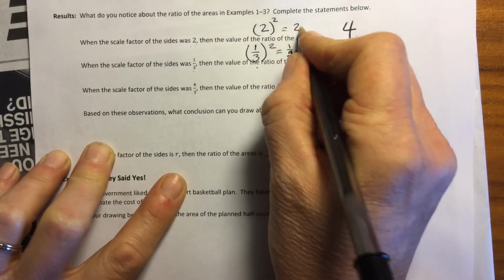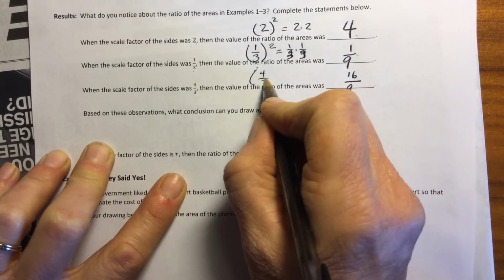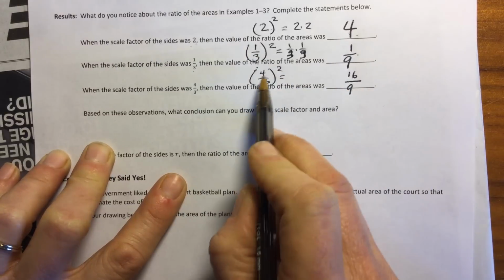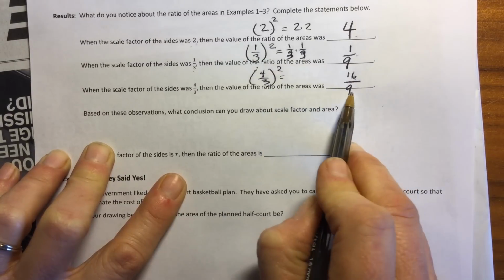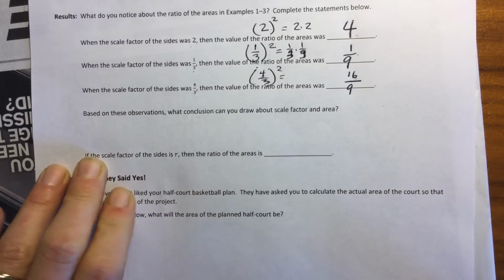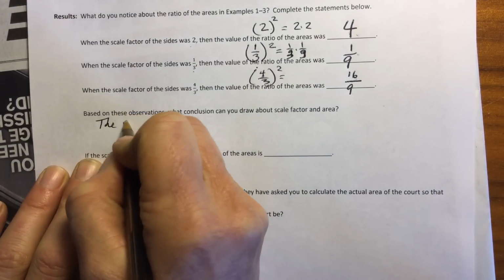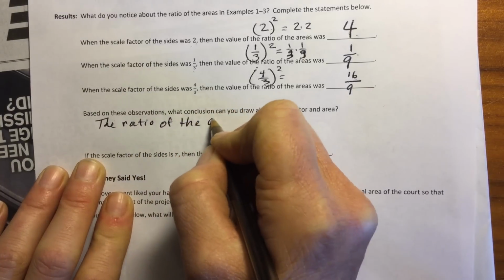Up here, 2 times 2 is 4. So down here, if I square 4/3, the same thing should hold true. 4/3, 4 times 4 is 16. 3 squared, 3 times 3 is 9. So our observation then is the ratio of the areas.